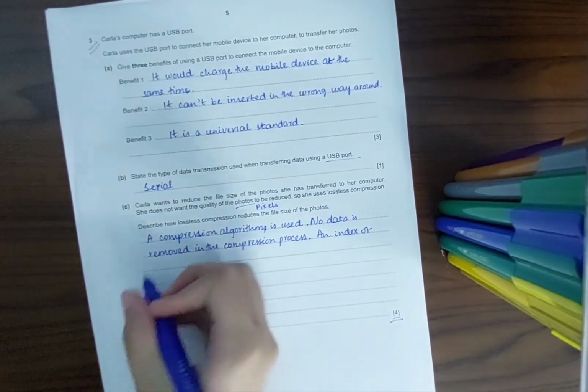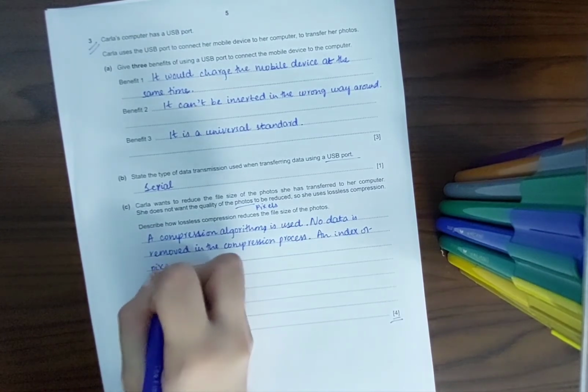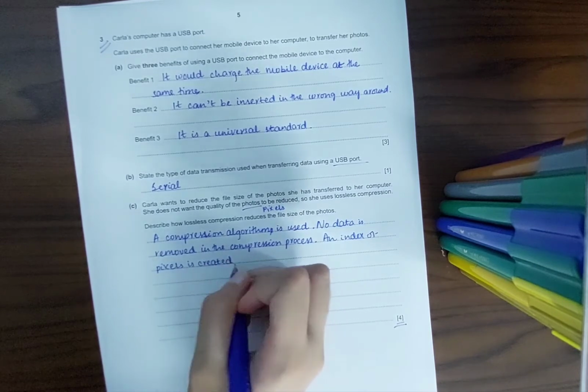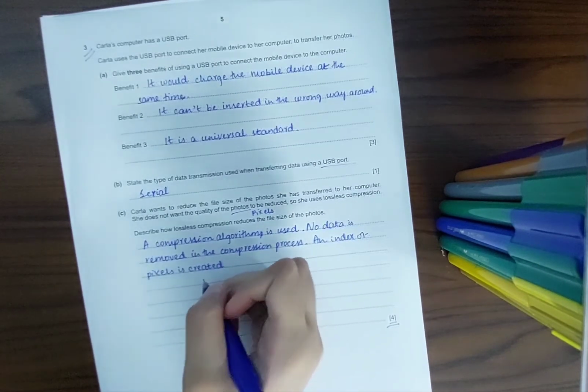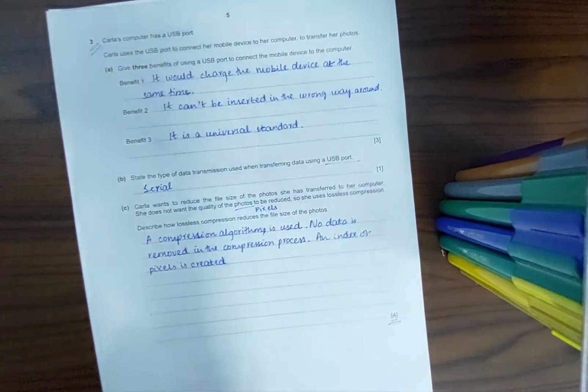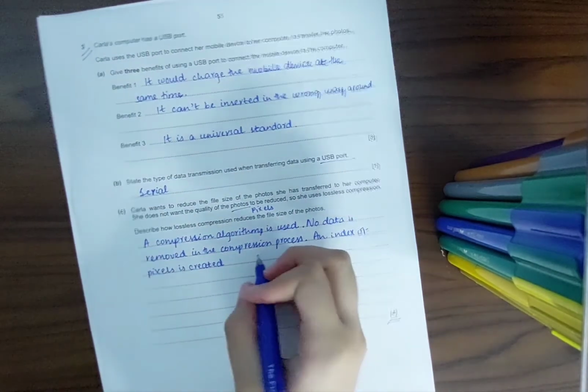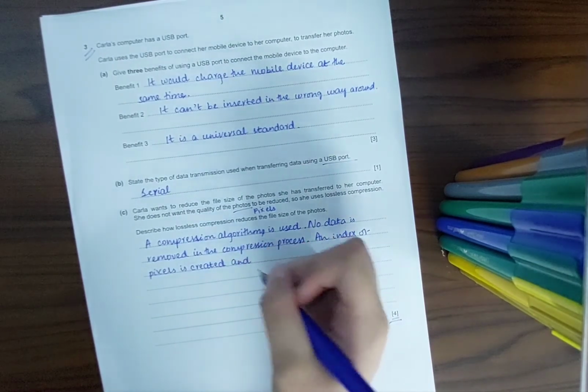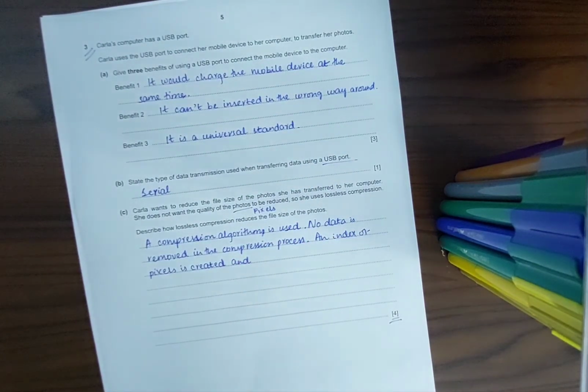In the same way, an index of pixels is created, and the number of times the pixel is repeated in a row is stored. It is just the same as in the text file.